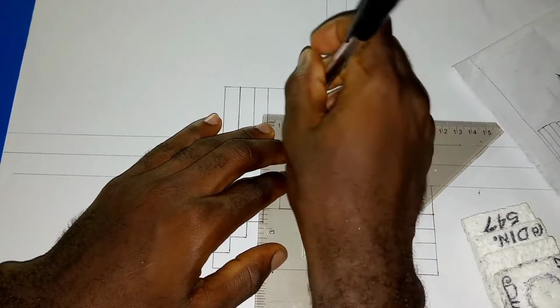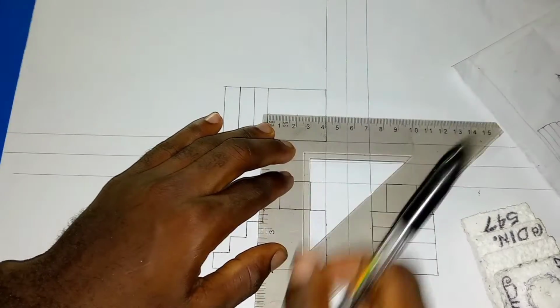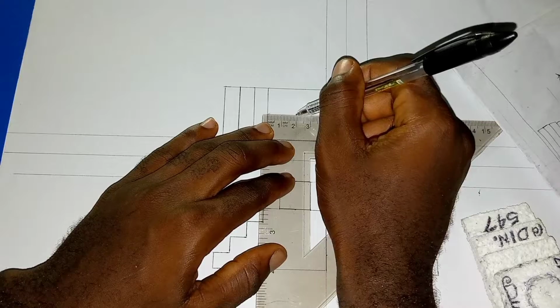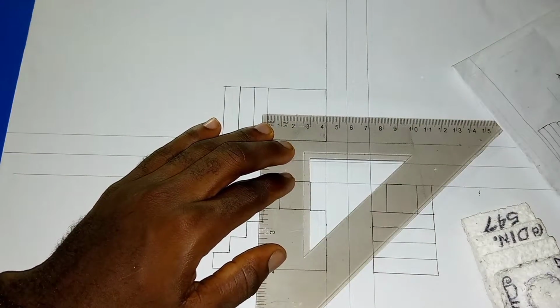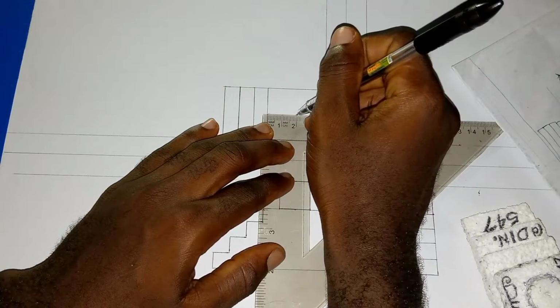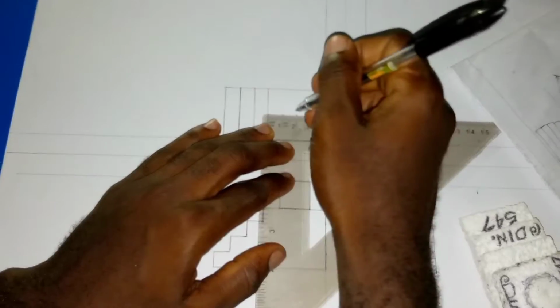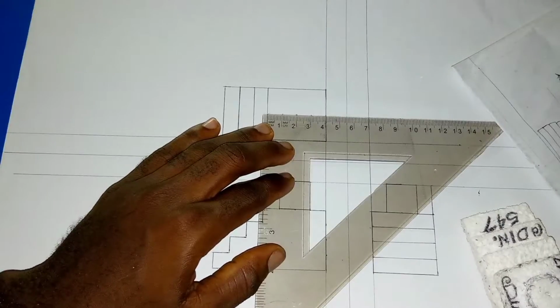Also, this is the center of this point. So from this center point, we would now make our circle from this center point.